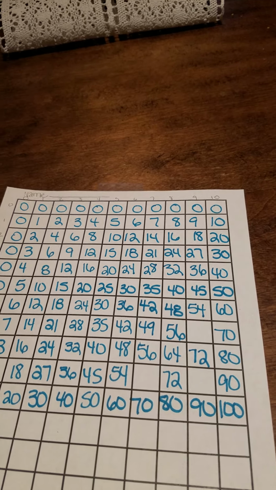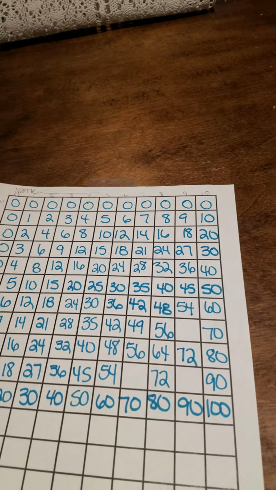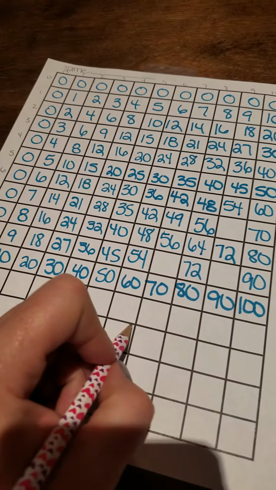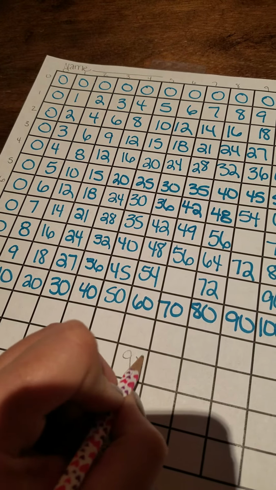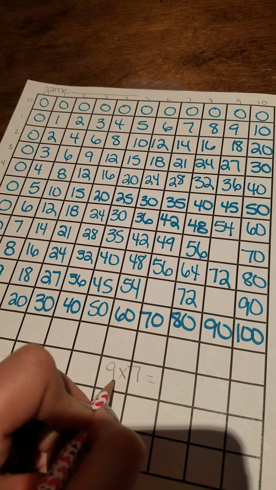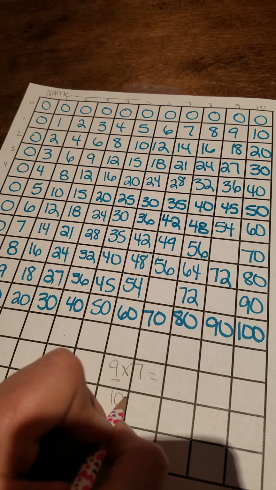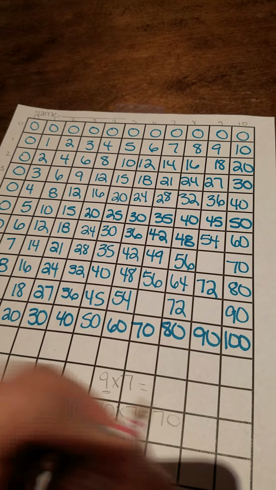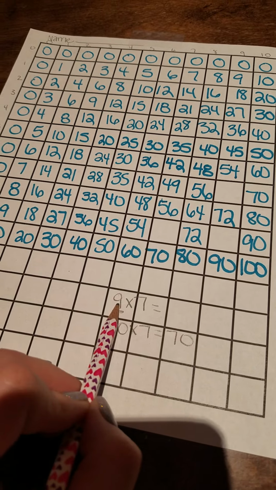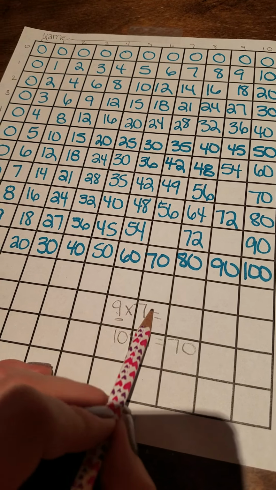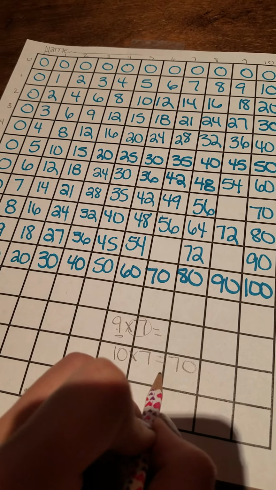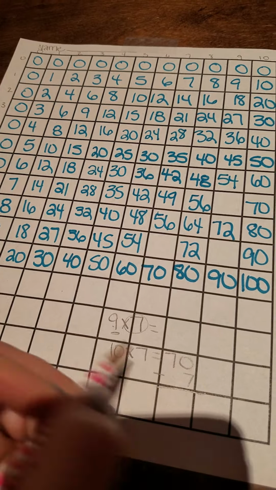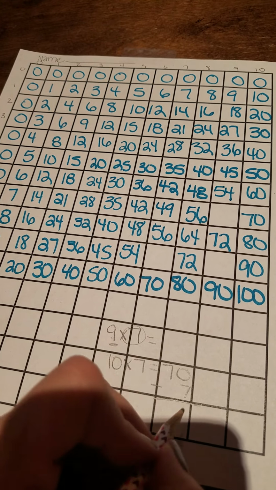One way you can do it is you can think, okay, well, I'm going to write down here. We're going to do 9 times 7. We're going to change this 9 to a 10. So 10 times 7 is 70. But we only needed 9 groups of 7, not 10 of them. So we've got to get rid of a group of 7. So 70 minus 7. And of course, if you regroup, you see that you get 63.